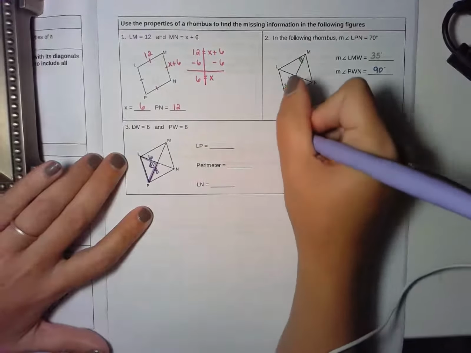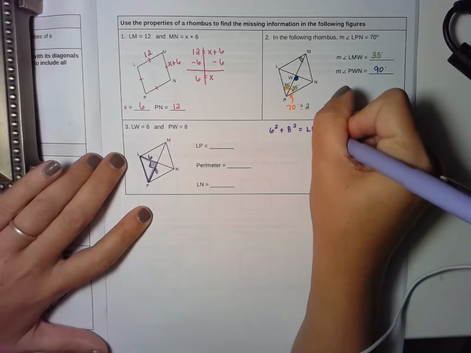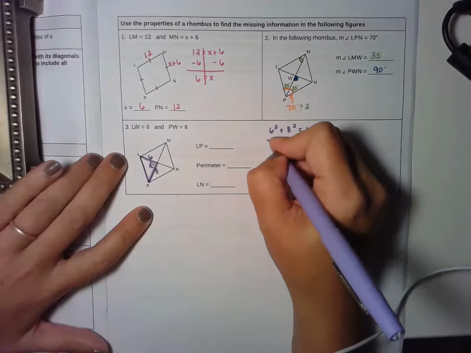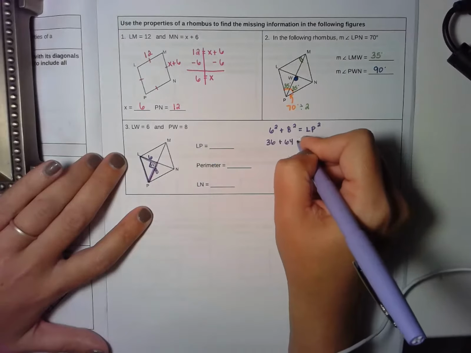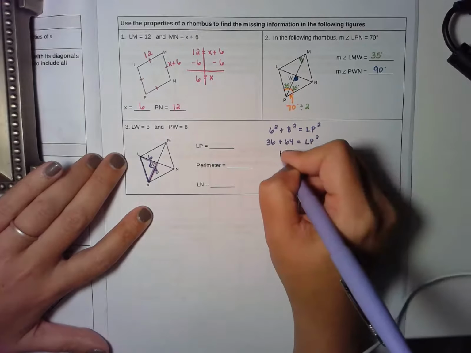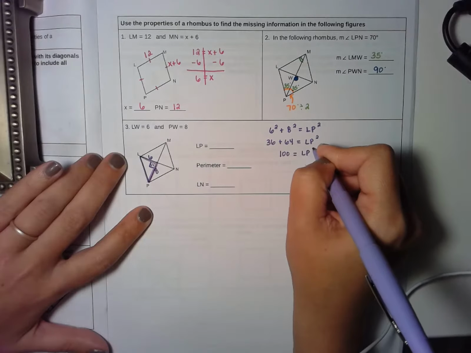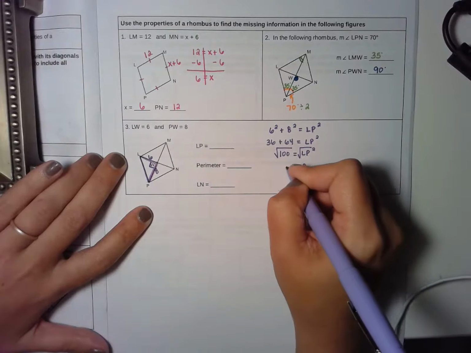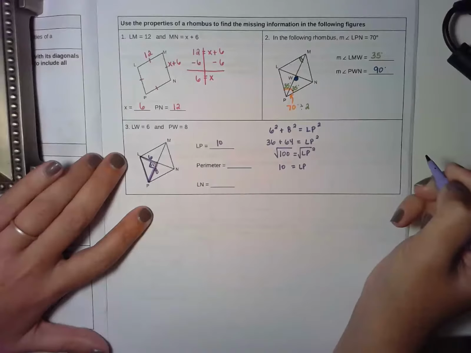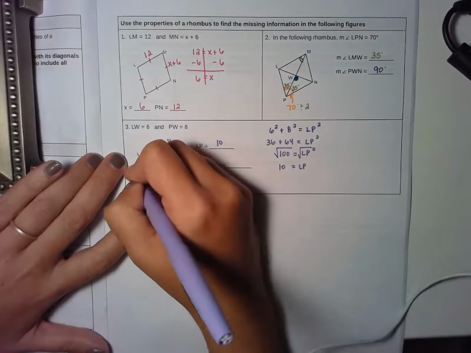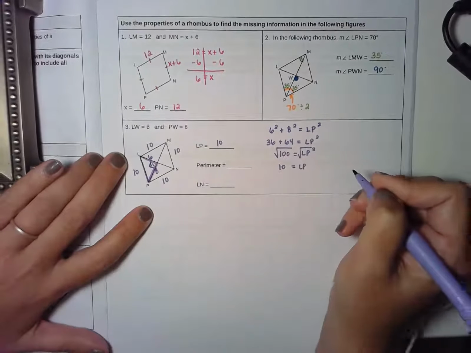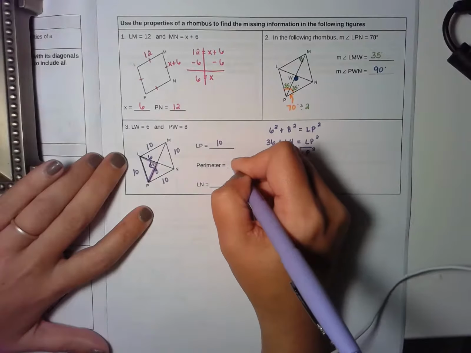So I would say that 6 squared plus 8 squared equals LP squared. And you'll notice LP is by itself because that's the hypotenuse. 6 squared is 36, 8 squared is 64, which means I have 100 equals LP squared. If I square root that, I get that LP has to be 10. Now I want to find the perimeter. Well, if LP is 10, then all 4 sides of this rhombus are 10. So the perimeter would just be 10 times 4, which is 40.